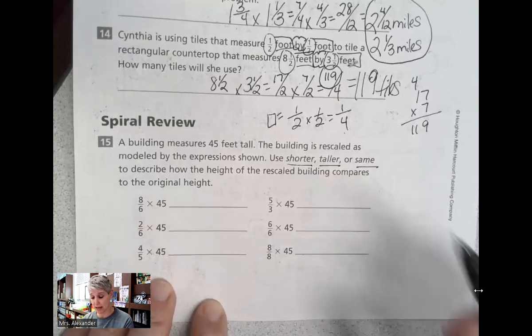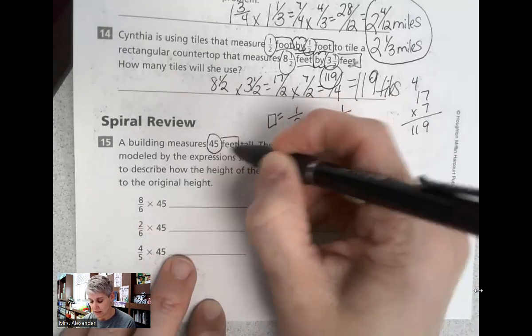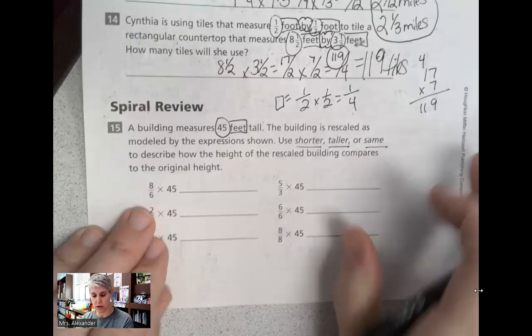So remember, if we have 45 feet, we're looking at what we're multiplying 45 by.